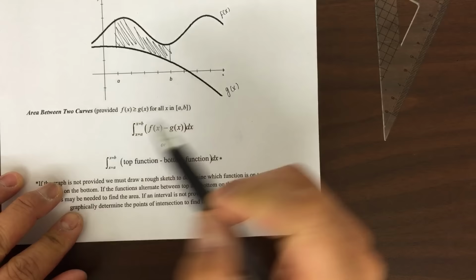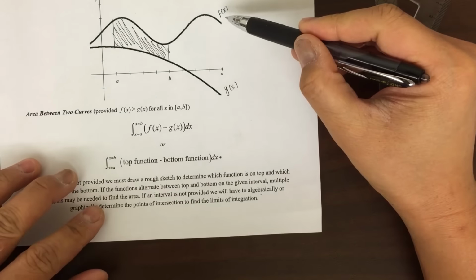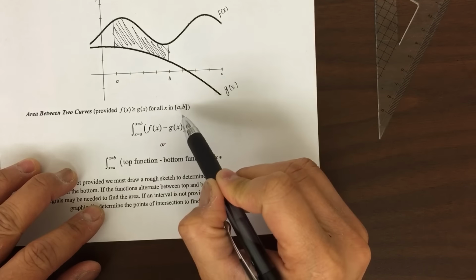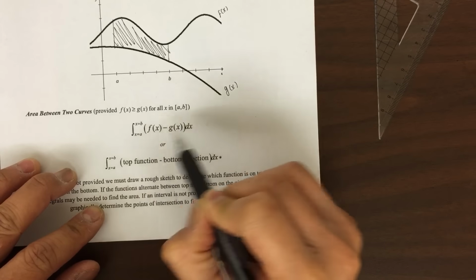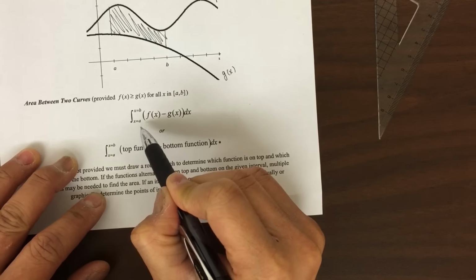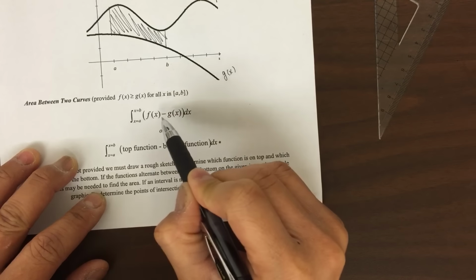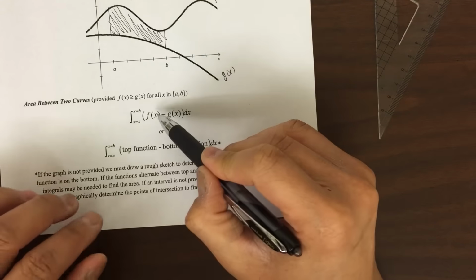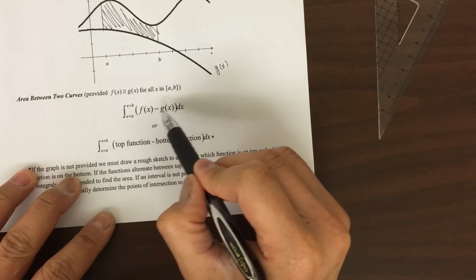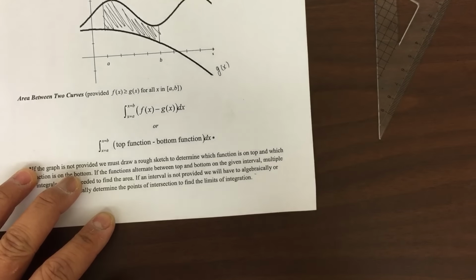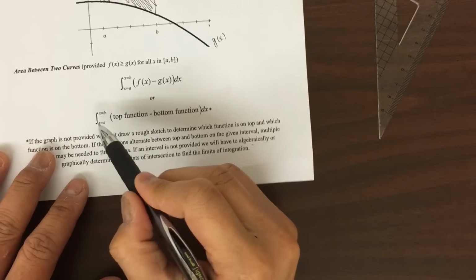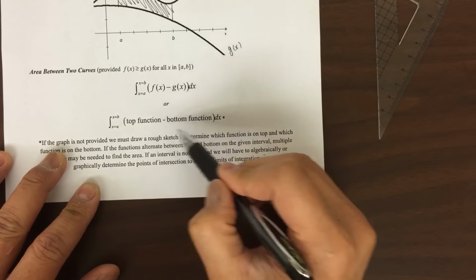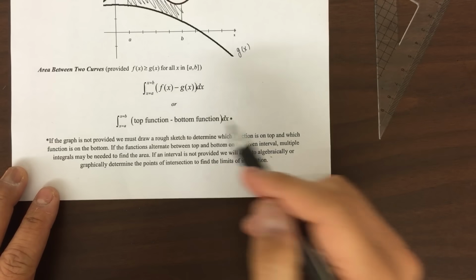The area between two curves, provided that the top curve is always larger or higher than the bottom curve in the domain of a to b, is defined to be the definite integral from a to b of the f function minus the g function. Now remember that the f function must always be the larger function and the g function must always be the smaller function. Another way to think of this is that the area bounded between two curves is found by taking the definite integral of the top curve minus the bottom curve. Okay, so top minus bottom.